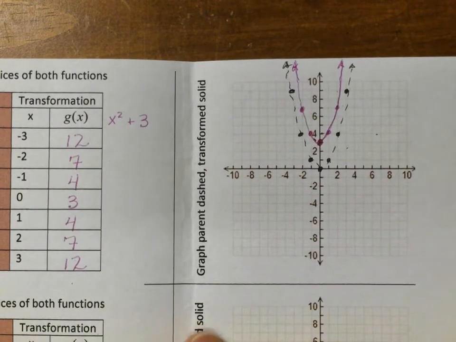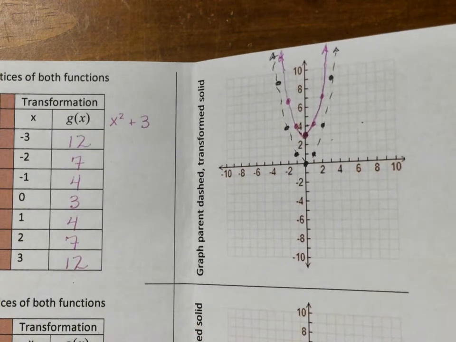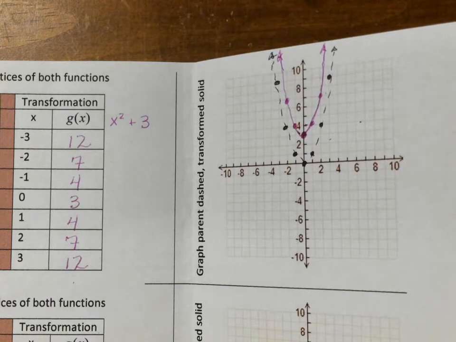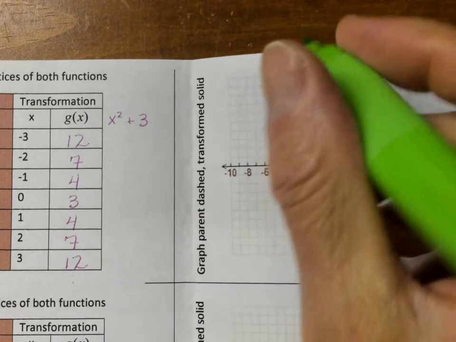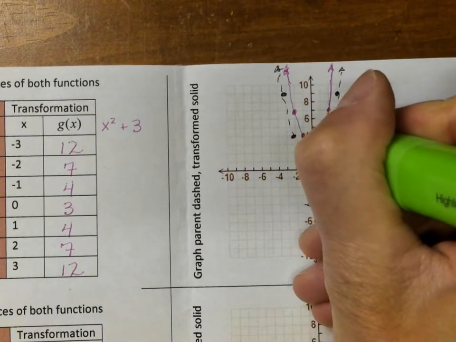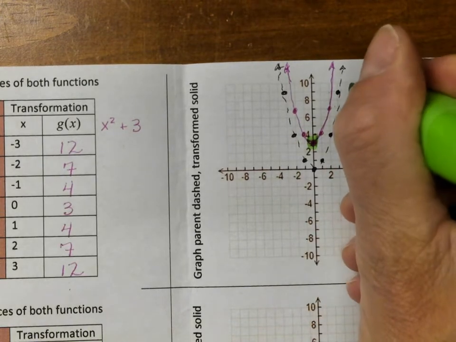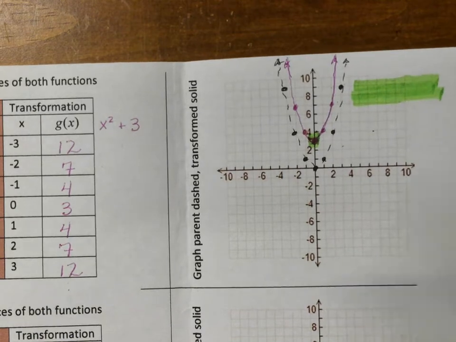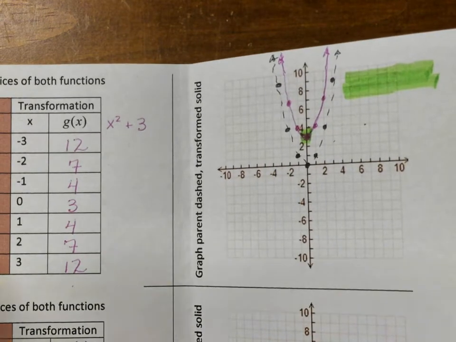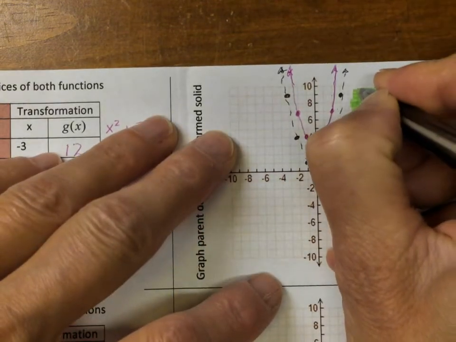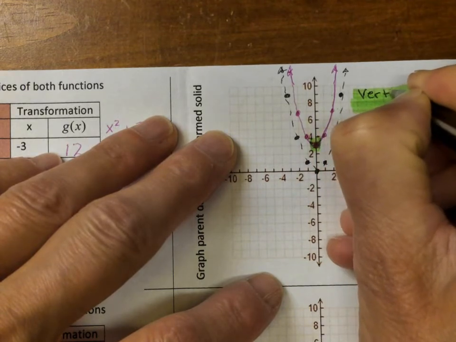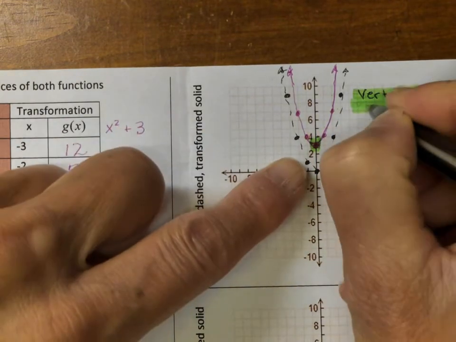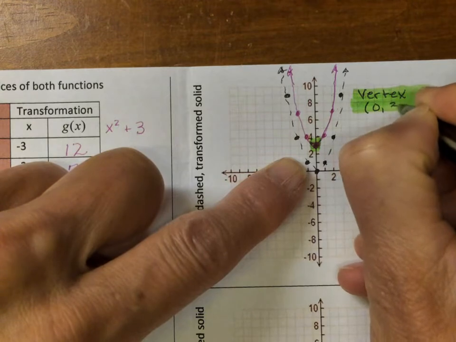Let's go ahead and label the vertex, and let's label the axis of symmetry. So our vertex now is here. I'm going to label that in green as my vertex. So this here is my vertex of the new function, which is at 0, 3.